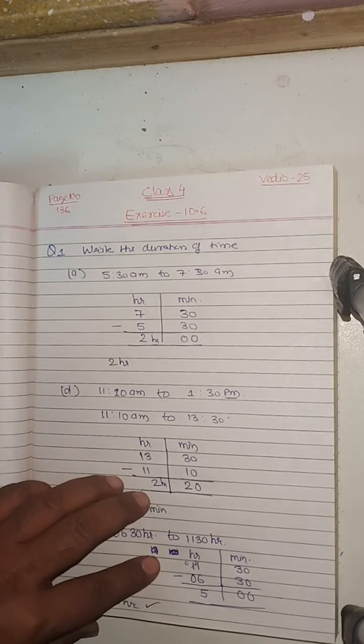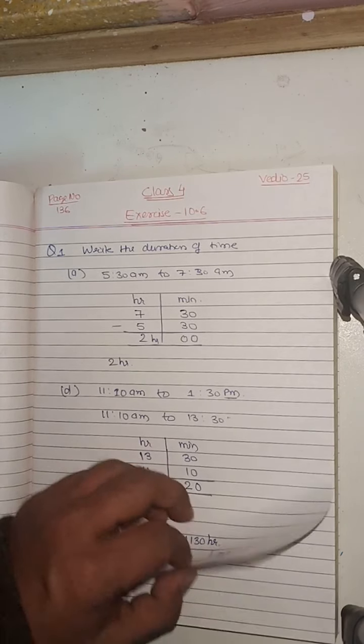Okay, so do its remaining part in your notebook. Okay, now doing its second question.